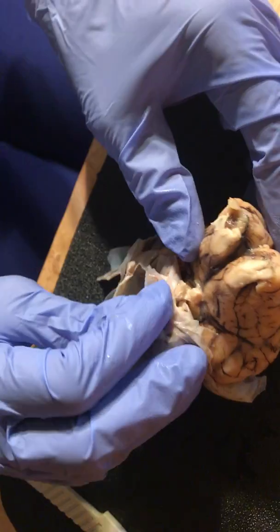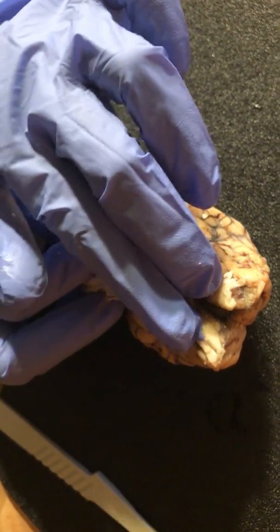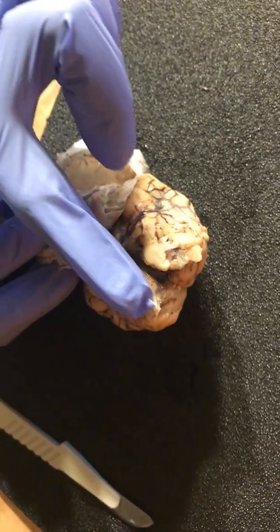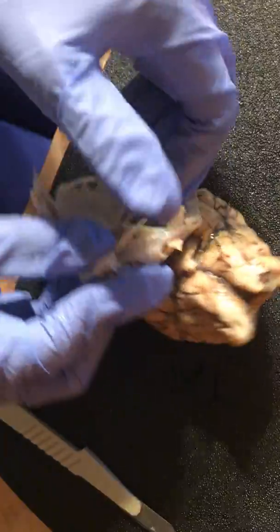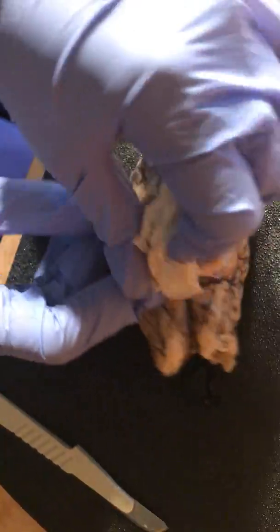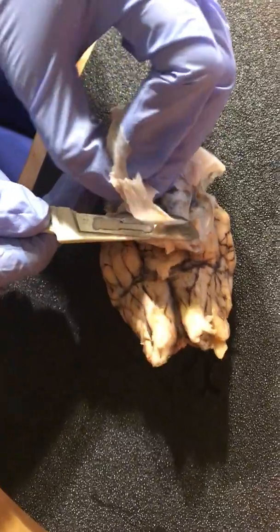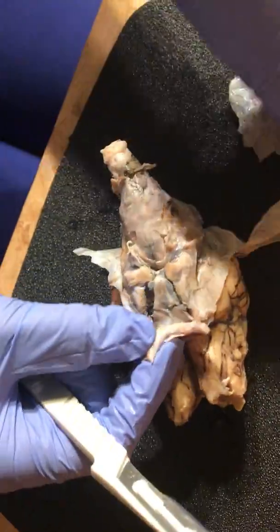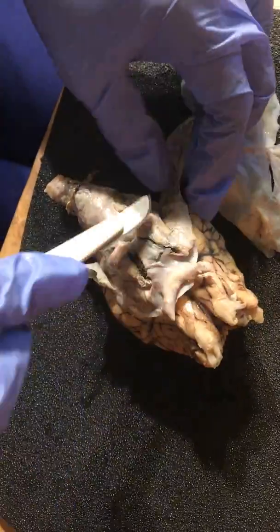Okay, so if I turn this around here, the two ends, this is going to be the olfactory bulb. Let me cut this off so I can reveal the optic nerve a little better. All right.